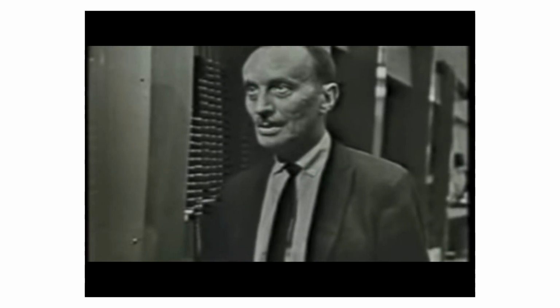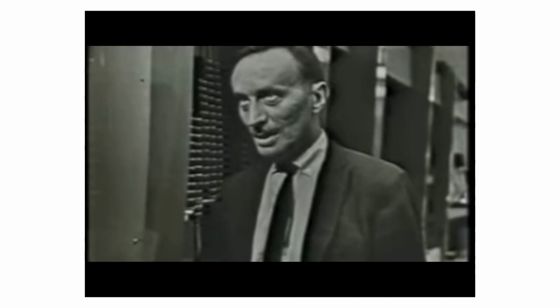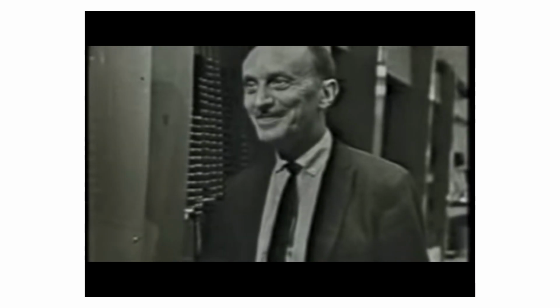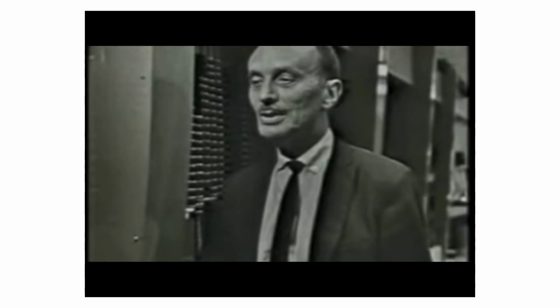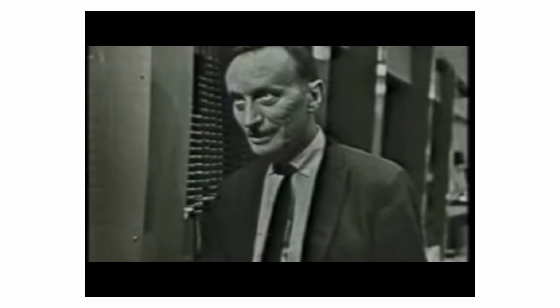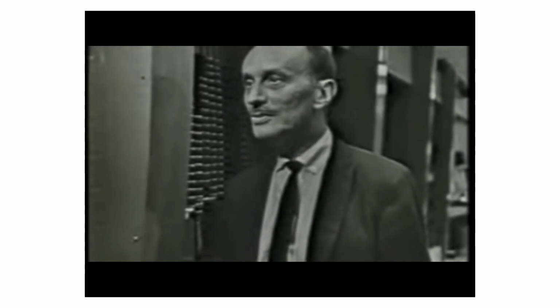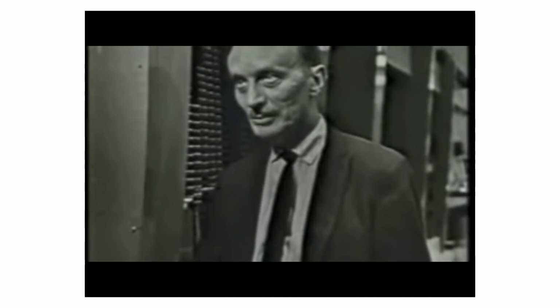Well, now, how does this differ from the way the computer has been used in the past to solve problems? Well, the conventional way, the old way of solving problems with a computer, has been to understand the problem very, very well indeed, and moreover to know at the very outset just exactly what steps are necessary to solve the problem.